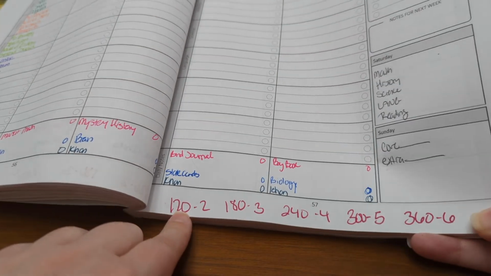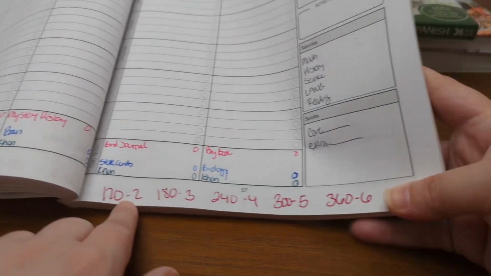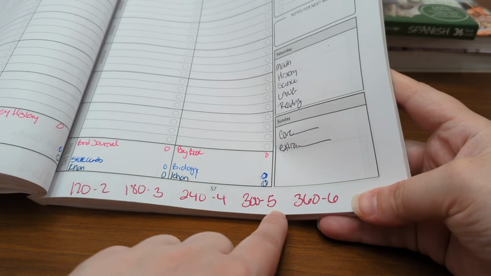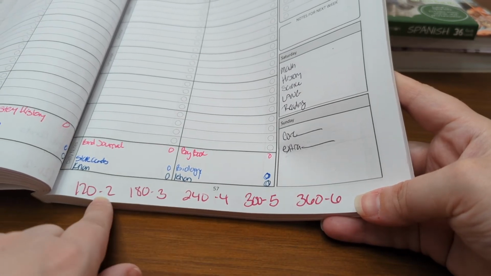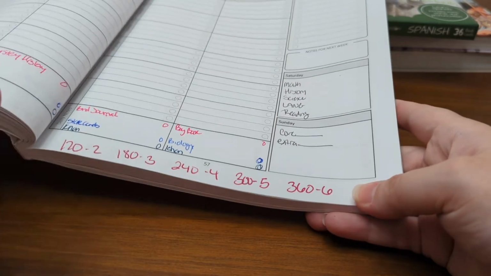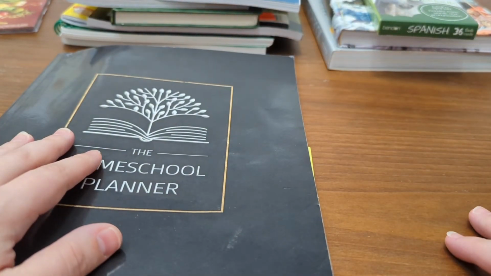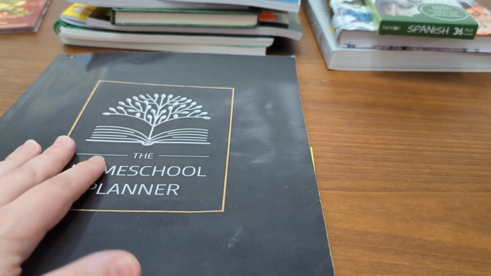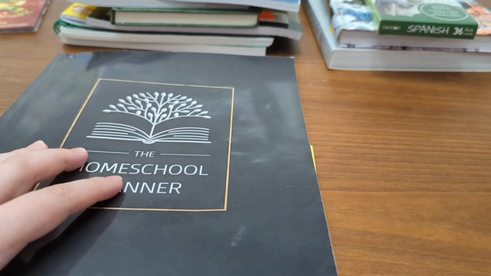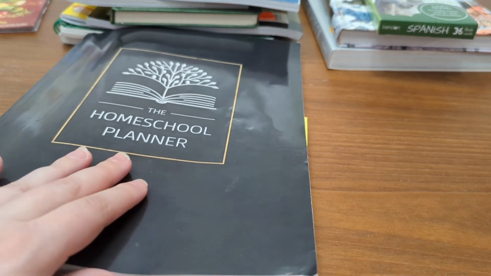This here is a cheat sheet for minutes. So 300 minutes is 5 hours. That's what this is for. And that's what he does. He has 2 bookcases and 2 carts and 2 boxes of books, and we'll go through those later.